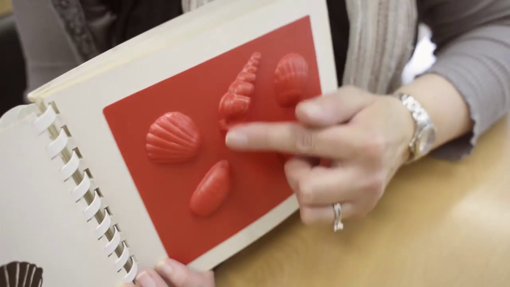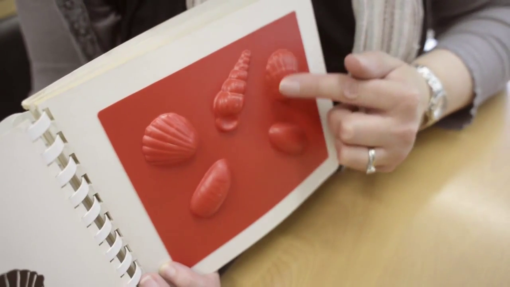It's really important to remember that learning to interpret tactile illustrations is not an automatic skill for a blind or a visually impaired child. So it's really important that you encourage them, and with the right practice and support, the world of books is opened up to a visually impaired child.